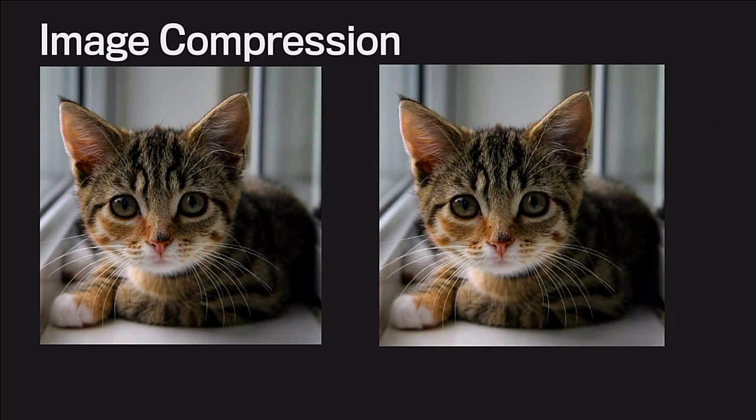I pulled both of these directly from the Facebook servers. The one on the right is WebP. The one on the left is JPEG. See, I can't tell the difference. But the cost savings is pretty significant. It's over 25%.